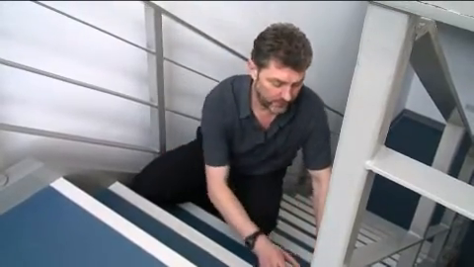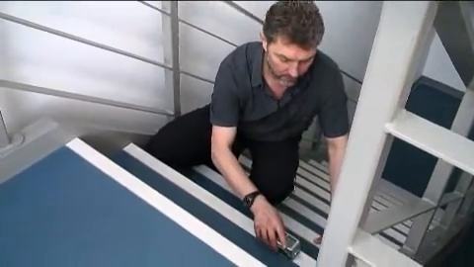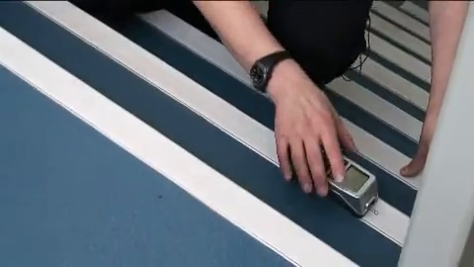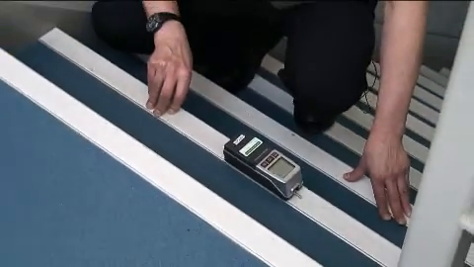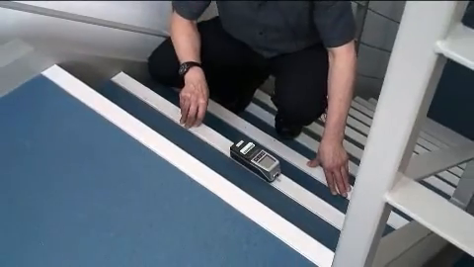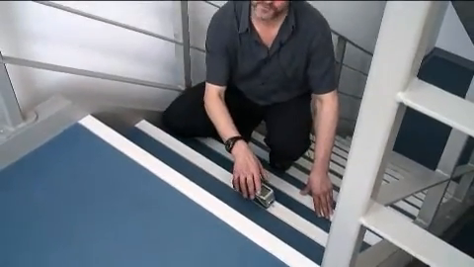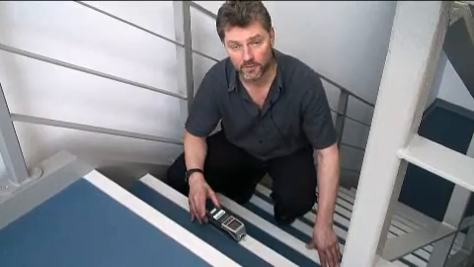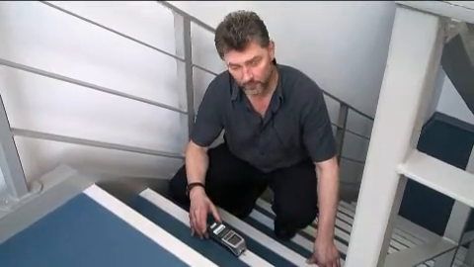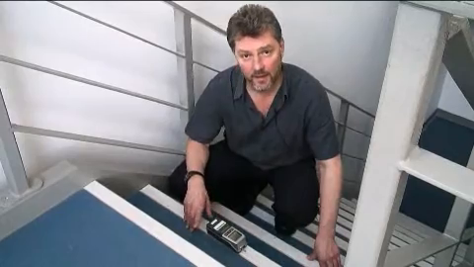The other thing that I can do with the roughness meter is move along and make measurements in different points across the nosing, and I can then begin to understand the way that that surface might be wearing. And if it's wearing, it will change, and if it changes, it will certainly change in terms of slip resistance. So this is quite a useful complementary measurement that can be used with the pendulum to give us more information about how the stair, and particularly the nosing, is likely to behave.